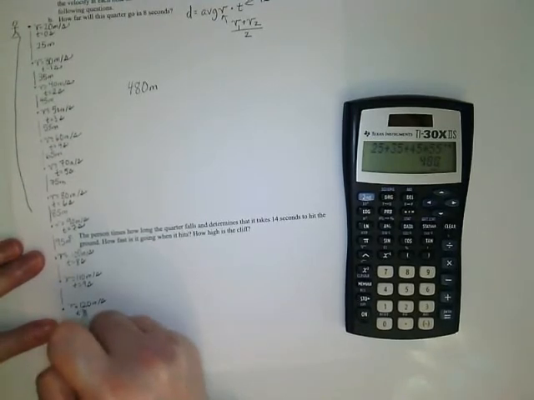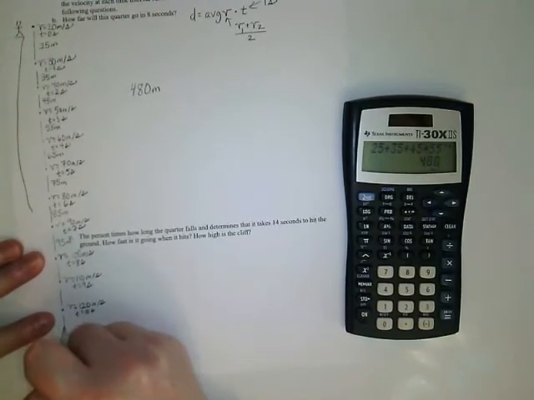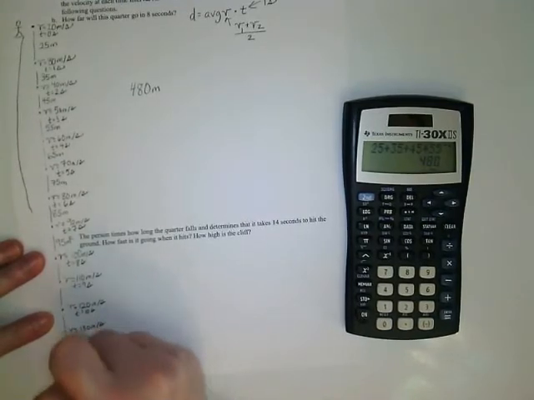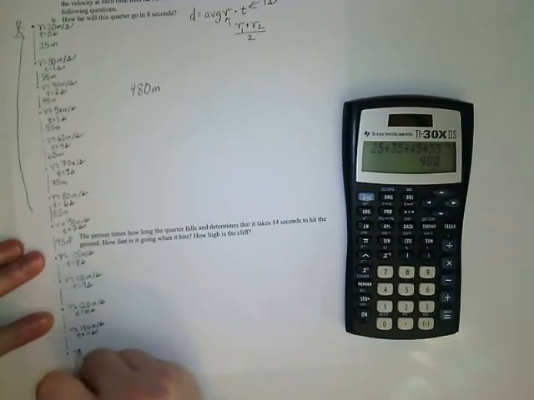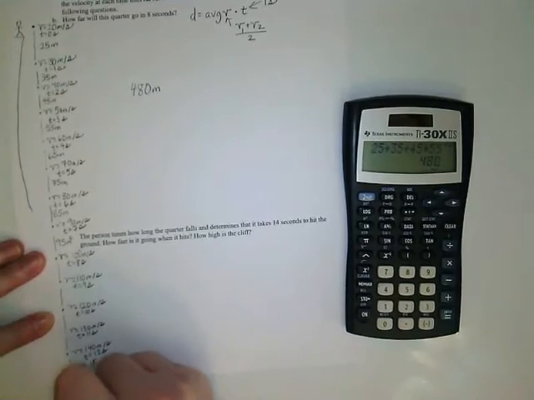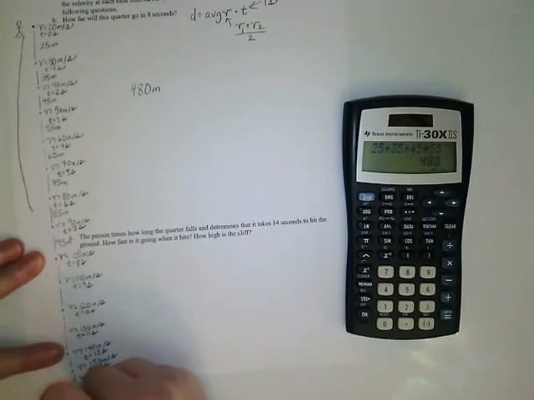My time is 10 seconds. 130 meters per second. My time is 11 seconds. 140 meters per second. My time is 12 seconds. 150 meters per second. My time is 13 seconds. And lastly, my velocity will be 160 meters per second. My time equals 14 seconds.